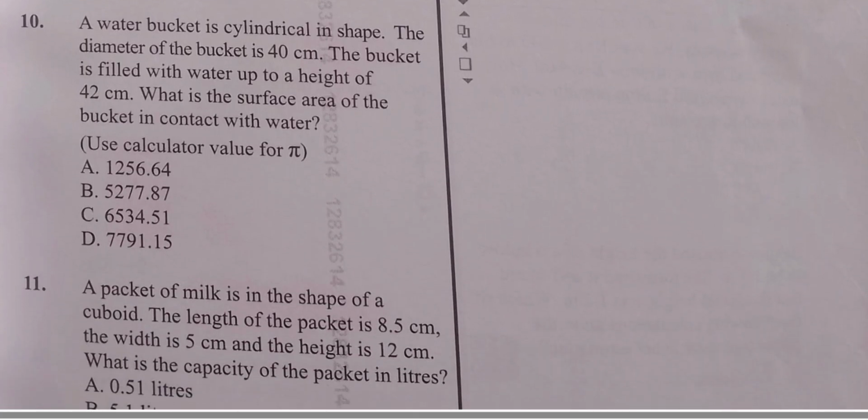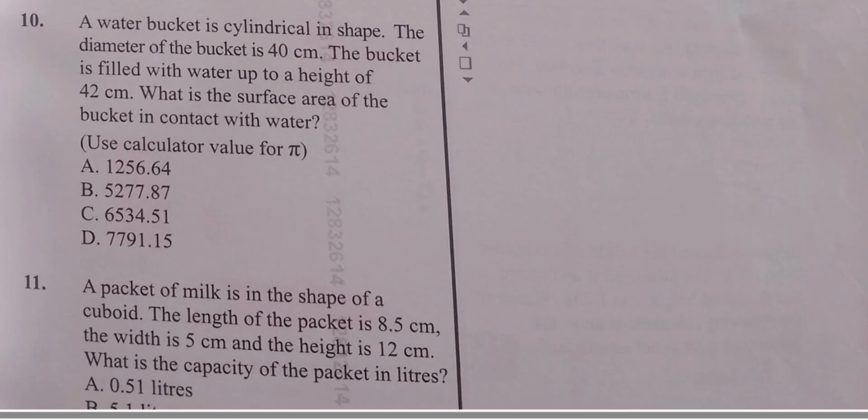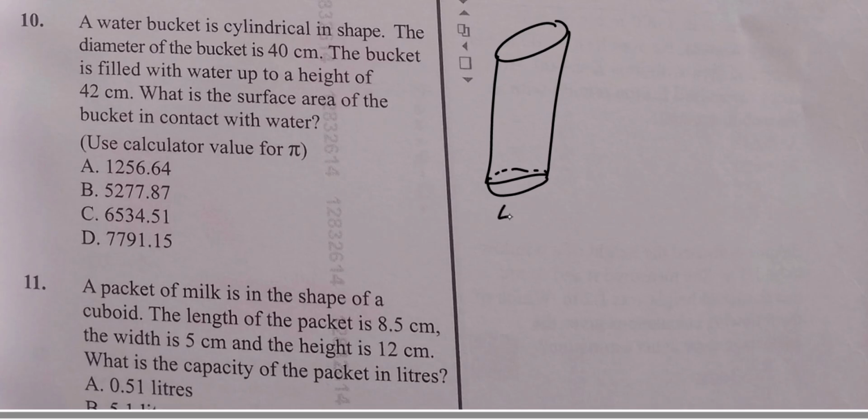Question 10. A water bucket is cylindrical in shape. So it's basically like this. Okay. The diameter of the bucket is 40 centimeter. So you know that this diameter is 40 centimeter. The bucket is filled with water up to a height of maybe, let's say, 42 centimeters.